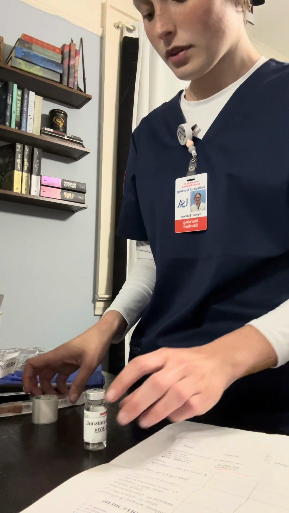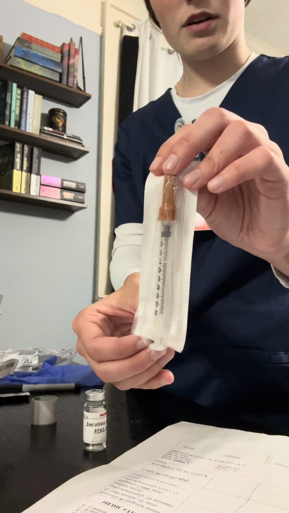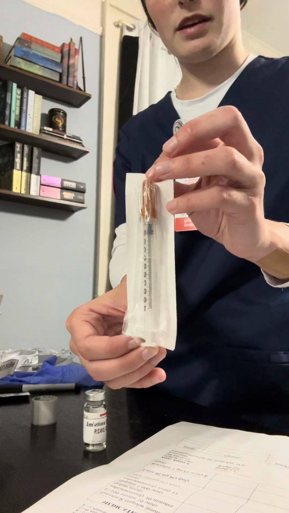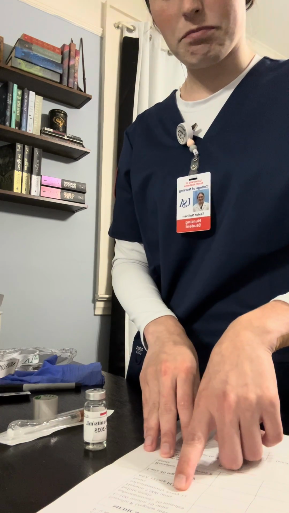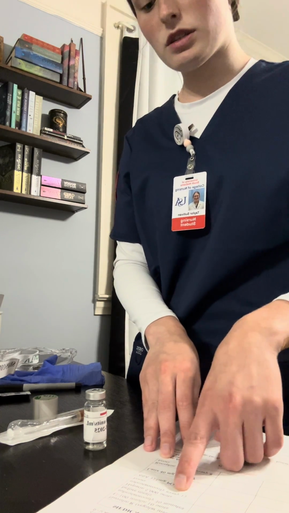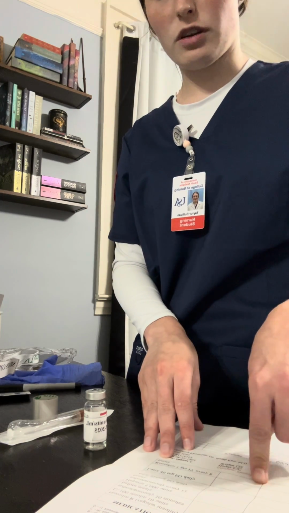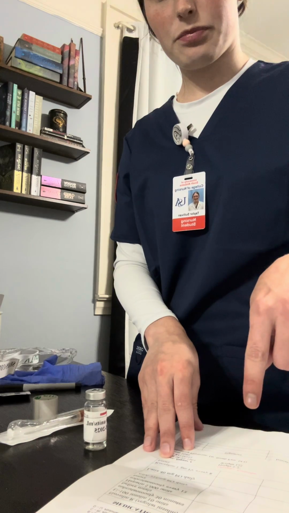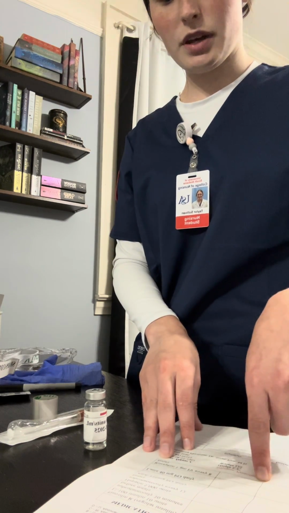So I have a tuberculin syringe for my route. It's got the needle already in there. Time is every 12 hours. Mr. Jones has not had his heparin yet, so he is in time to get this injection.